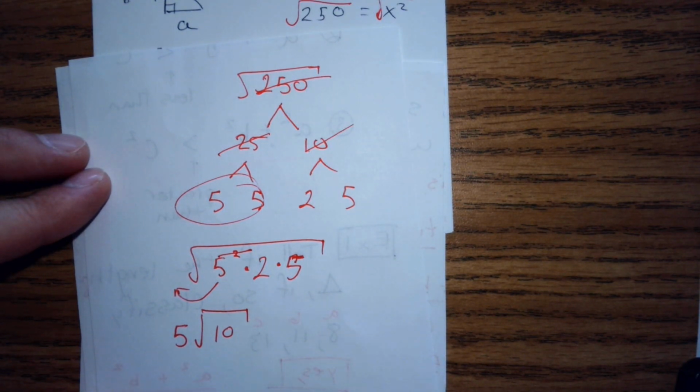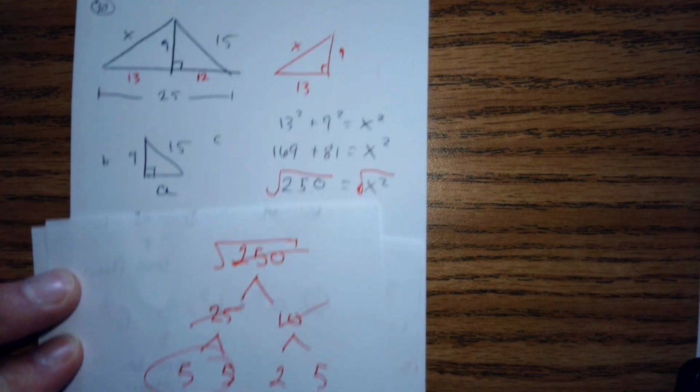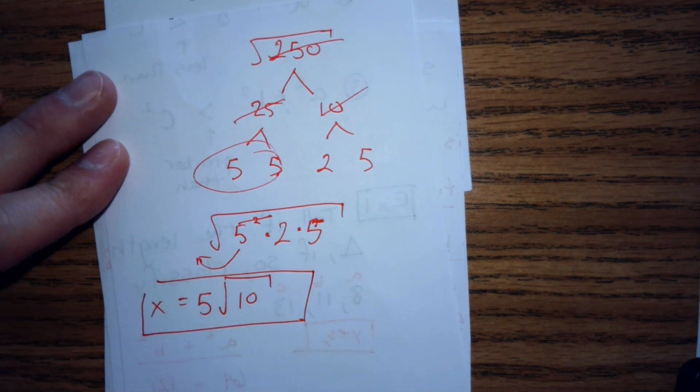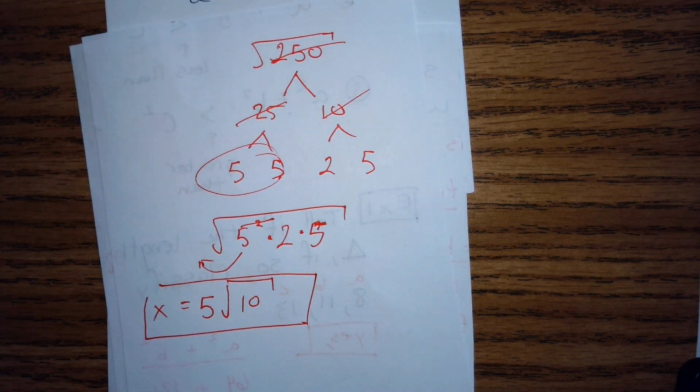So 5 times the square root of 10. That's what x equals from the previous problem up there. 5 root 10. Question? No questions?